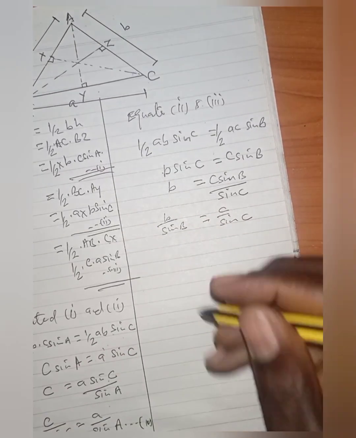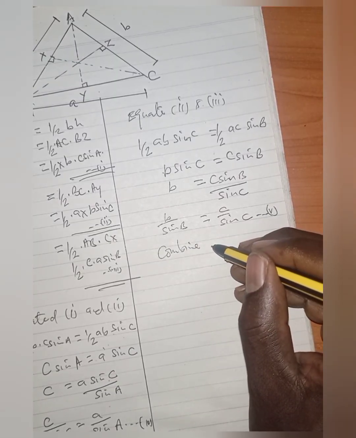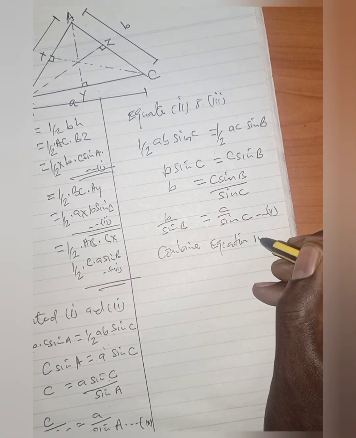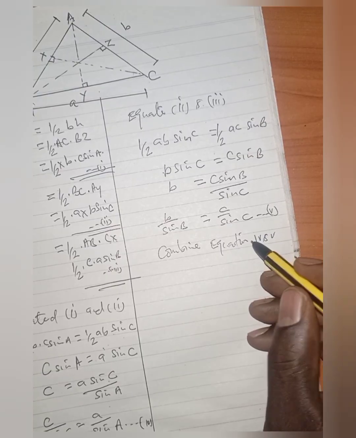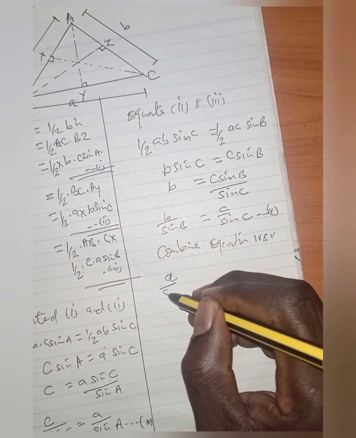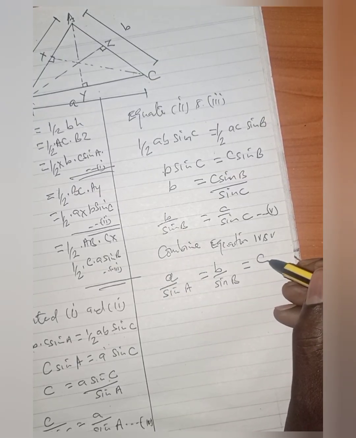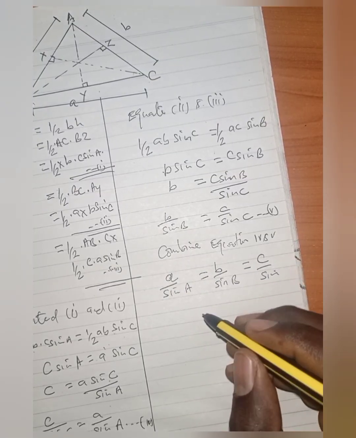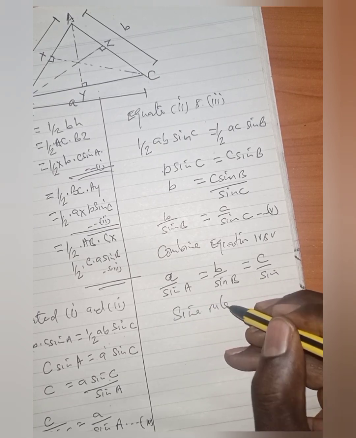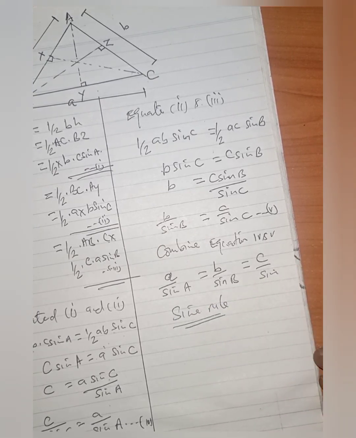Now the next step, combine. This is our equation 5. Combine equations 4 and 5. If we combine the two, we will definitely get a over sine A is equal to b over sine B is equal to c over sine C. This is now what we call the sine rule. Though I've used the equilateral triangle, it's applicable for all triangles.